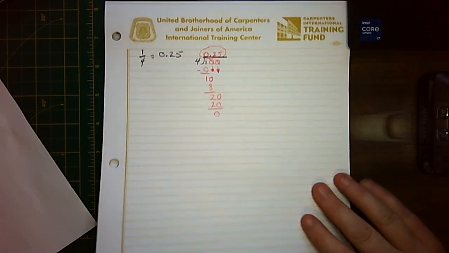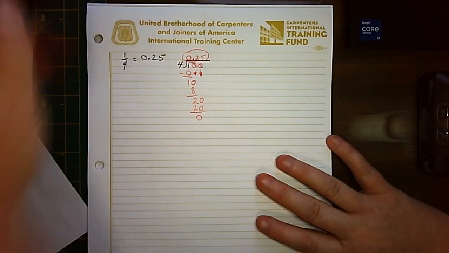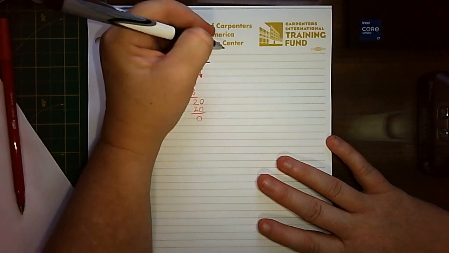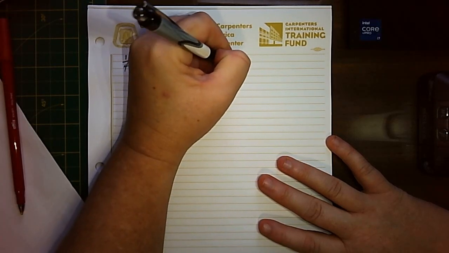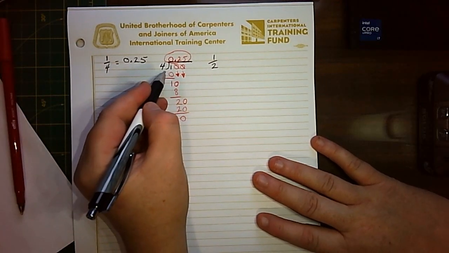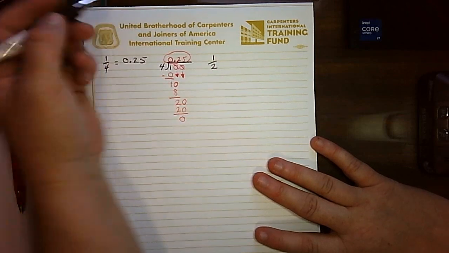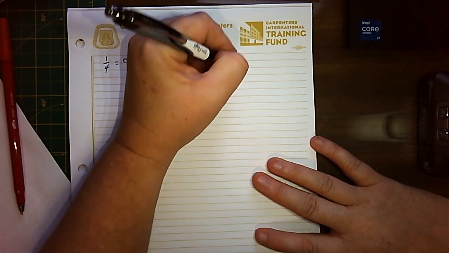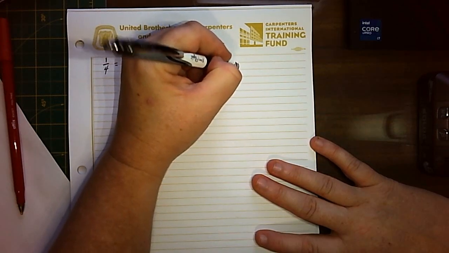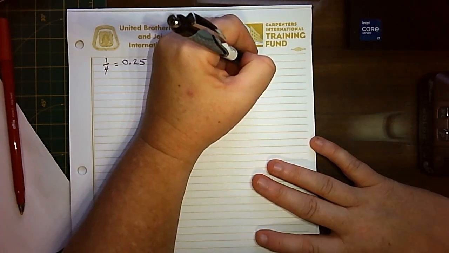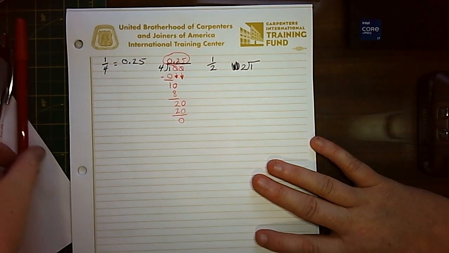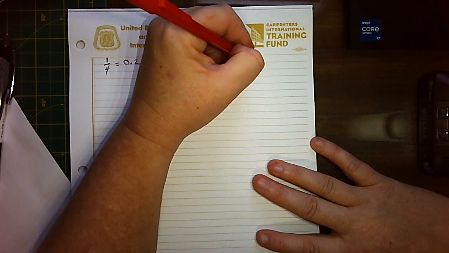I'll give you another common one. Let's do our halves. So if I said 1/2, let's write it out as a division question again. So essentially 1 divided by 2. 2 doesn't go into 1, right?